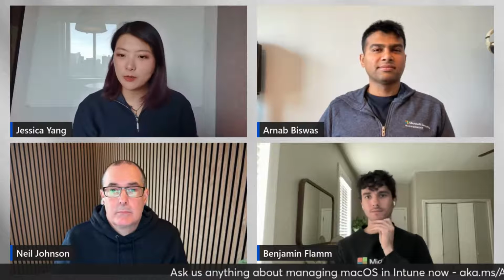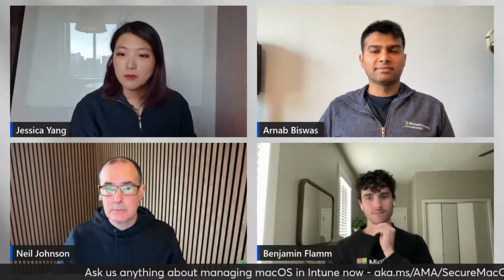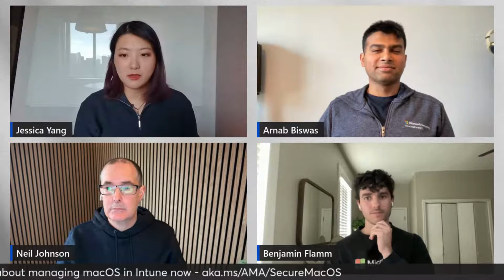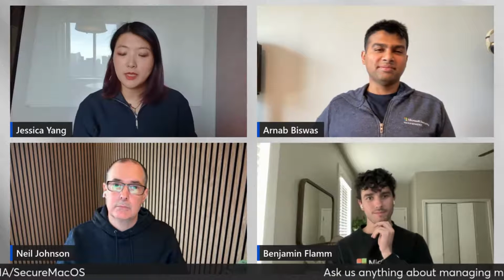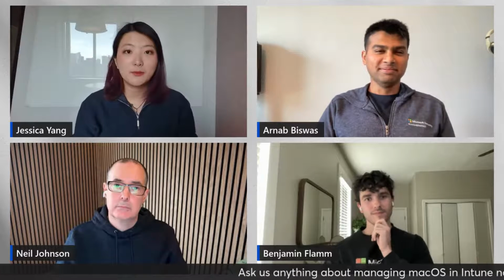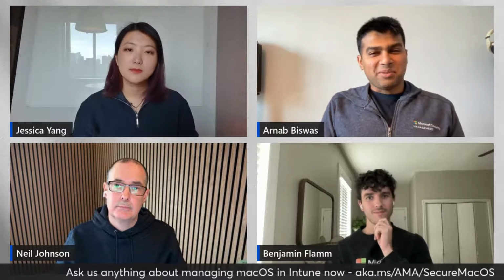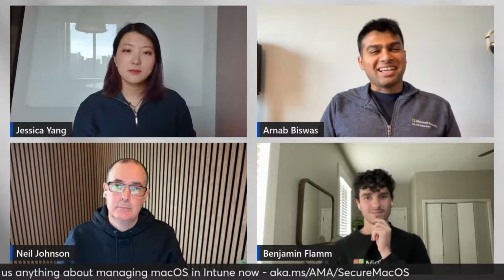JF is wondering, mobile devices have app protection policies, and Edge also has MAM in Windows. Do you have any recommendations on what to use as a built-in data loss protection mechanism for macOS? Yes, we periodically get asked this question.